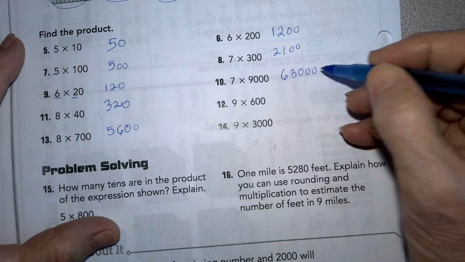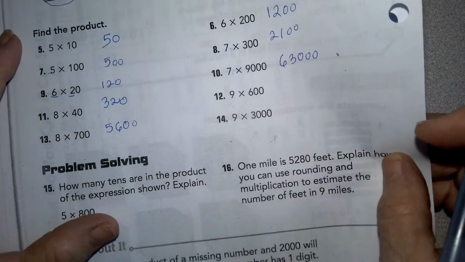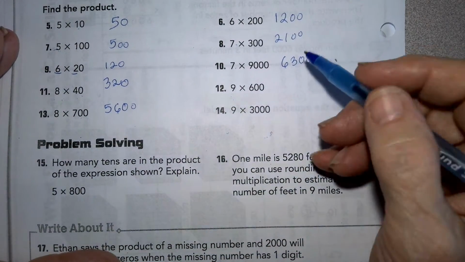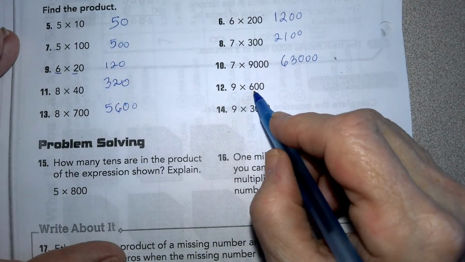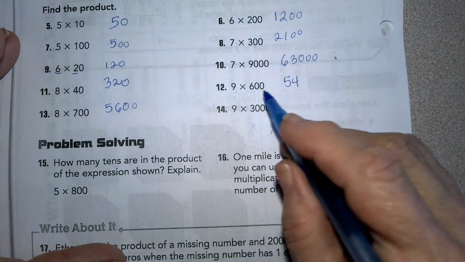And the next one is 54. Slow down. Don't go ahead, please. Slow down. We've got people that need to write this down. 27. So 9 times 6 is 54. 54. With how many zeros?